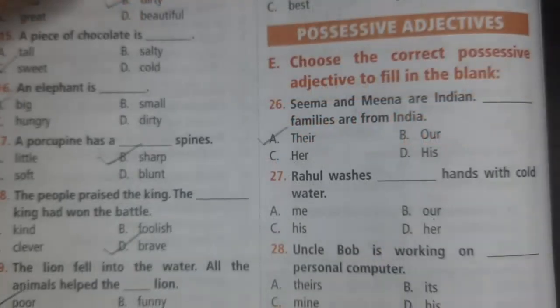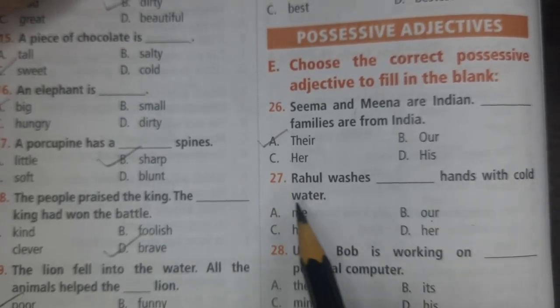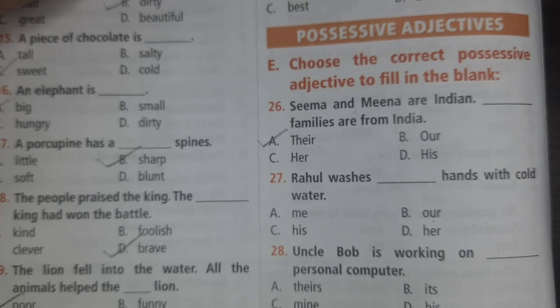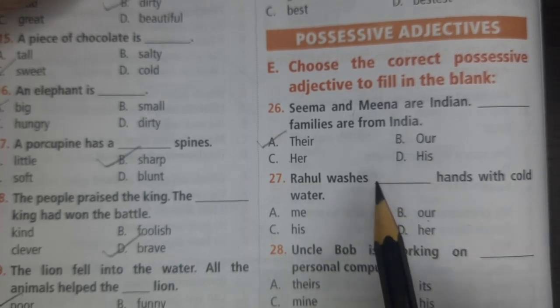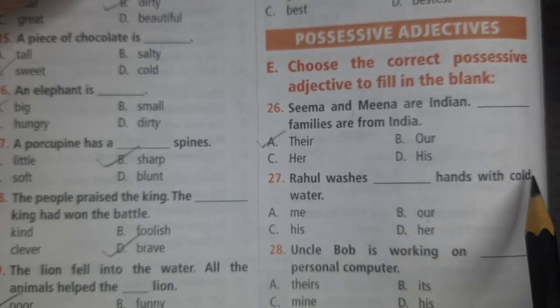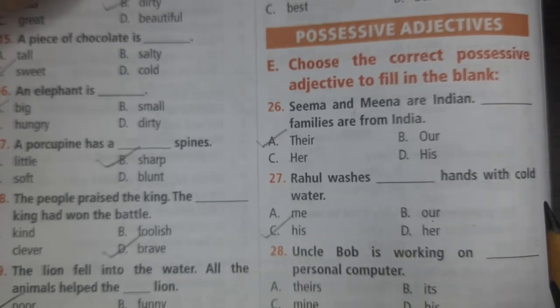Okay. Question number 27. Rahul washes dash hands with cold water. किसके हाथ धोता है वो? अपने ही, राइट? ना कि दूसरे के. That's why Rahul washes his hands with cold water. Okay, that is why option C is the answer.